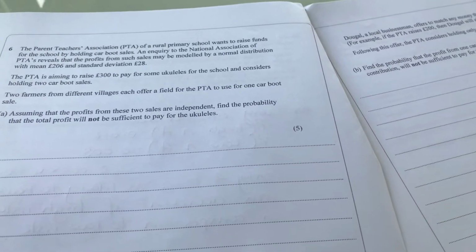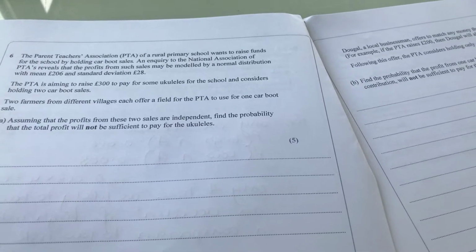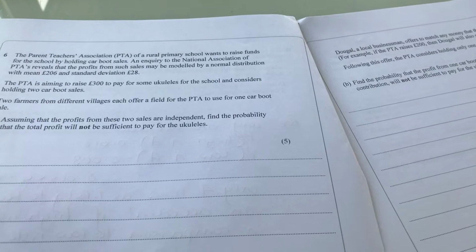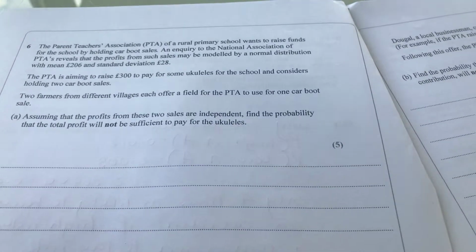2 farmers from different villages each offer the PTA 1 car boot sale. Assuming the profits from these 2 sales are independent, find the probability that the total profits will not be sufficient to pay for the ukuleles. 5 marks. Quite a big one.